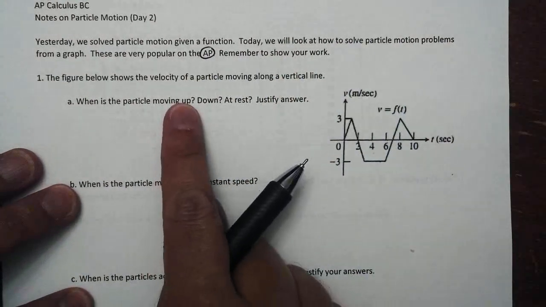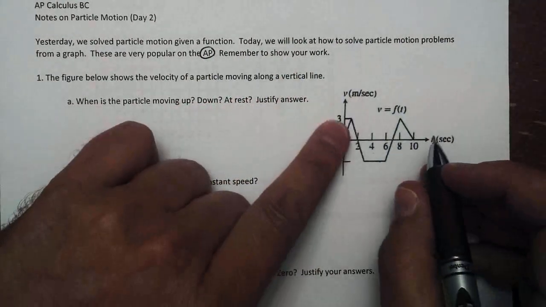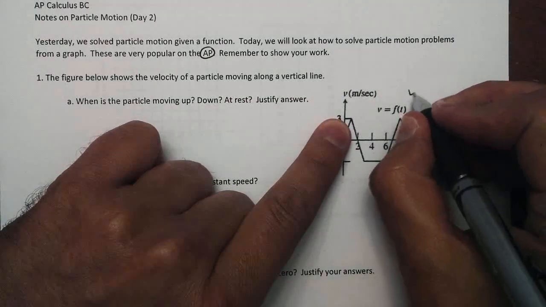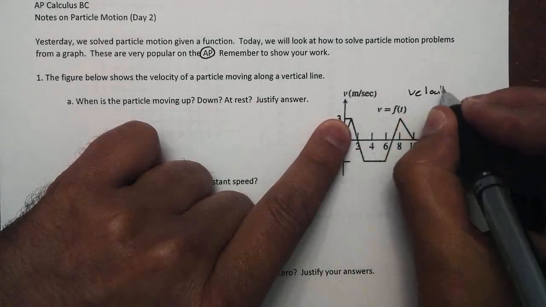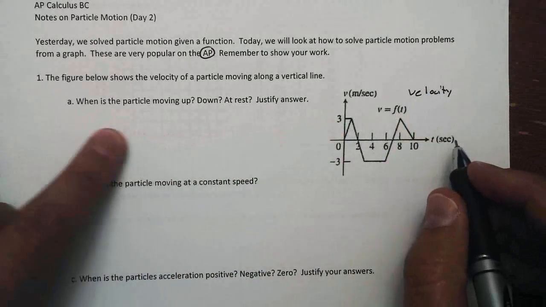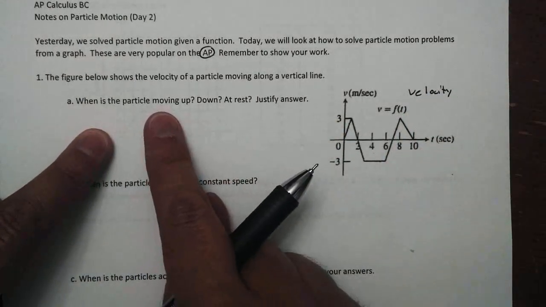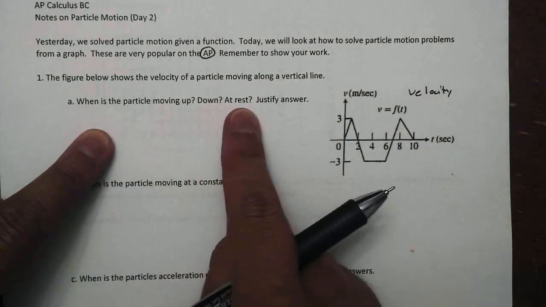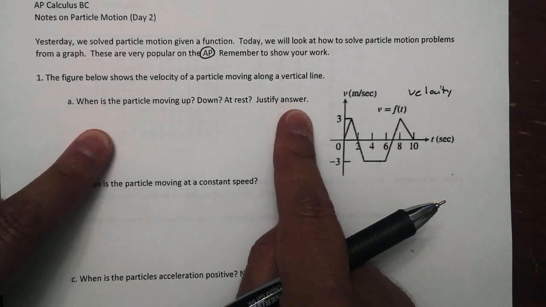So the figure below shows the velocity. Even though it mentions velocity, I am going to mention that this is my velocity graph. And the question says, when is the particle moving up? When is the particle moving down? At rest? And then they want us to justify our answer.